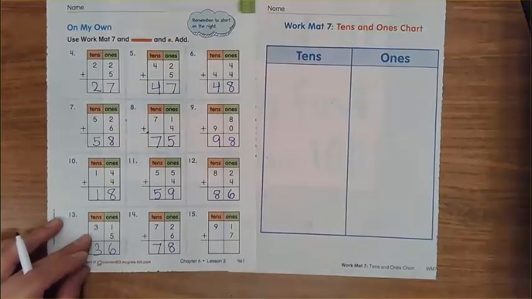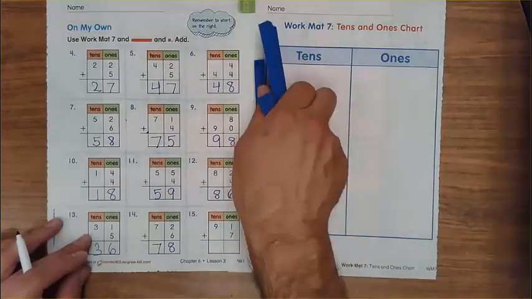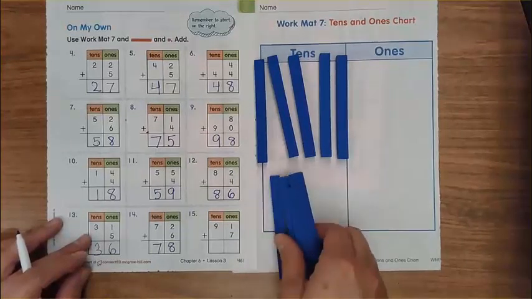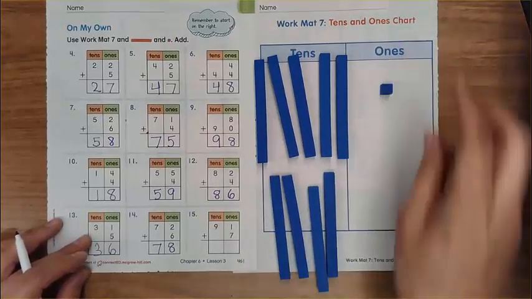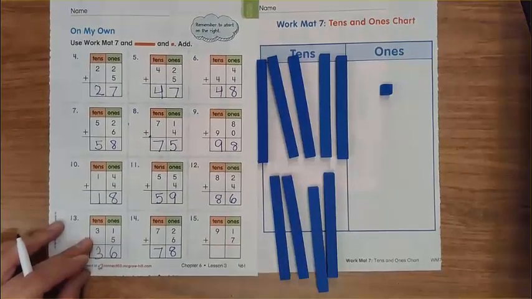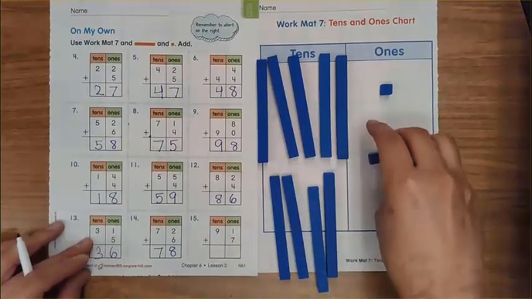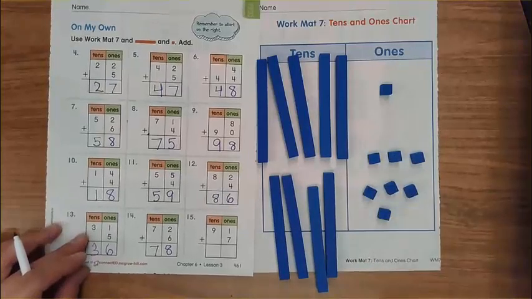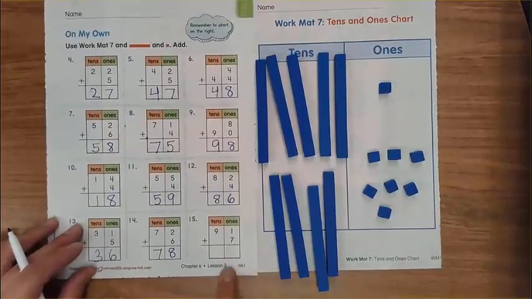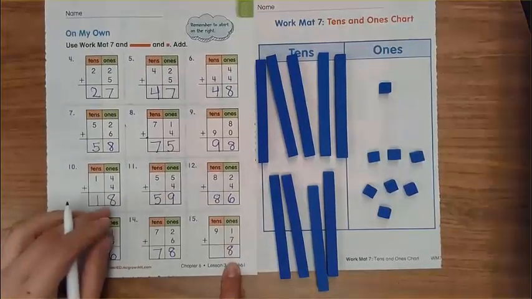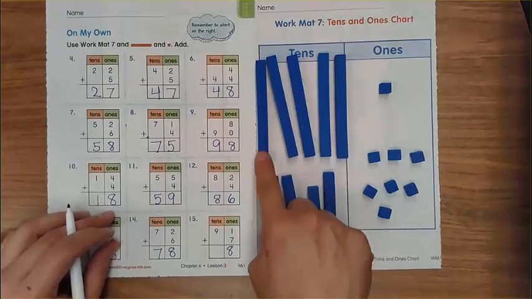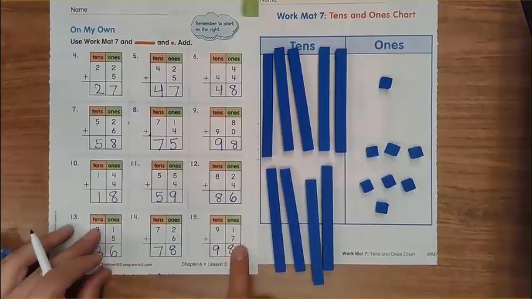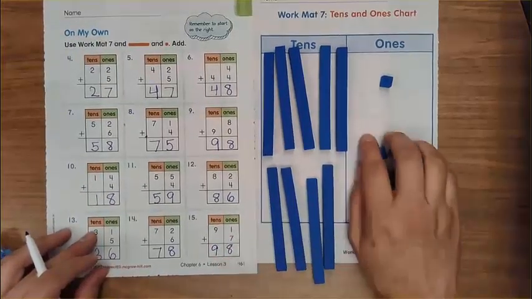Okay, whoa, 91. So I'm going to need 9 tens. 1, 2, 3, 4, 5, 6, 7, 8, 9. So I have 9 tens and 1 one. Plus 7. Now let's do this. Plus 7. 1, 2, 3, 4, 5, 6, 7. All right, now 1 plus 7 is 8. And then now let's count the tens. 1, 2, 3, 4, 5, 6, 7, 8, 9. So 91 plus 7 makes 98.